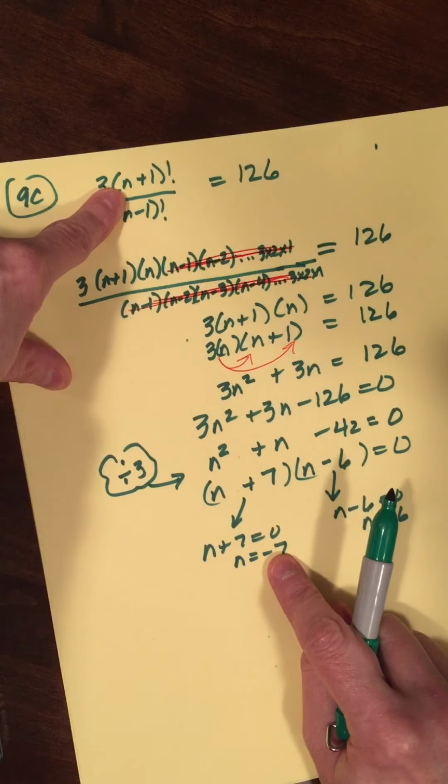Okay, let's take a look at 9D. 9D is probably the hardest one. Kind of interesting. Never seen that in any of my examples, but that's okay.